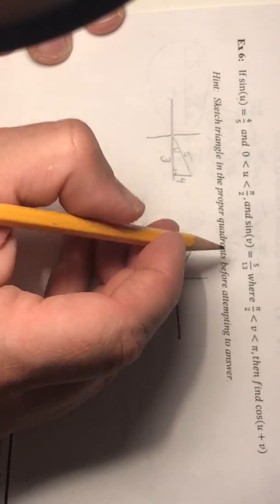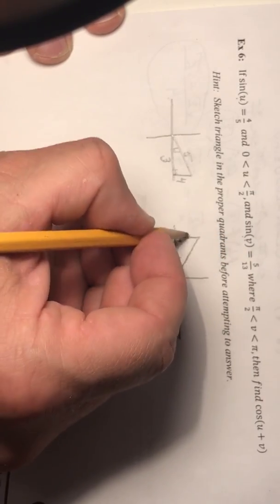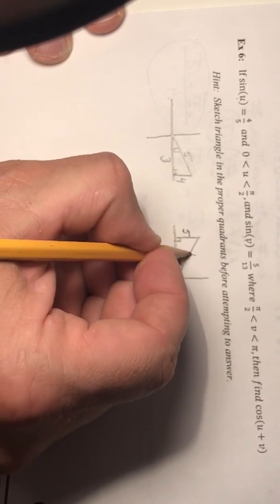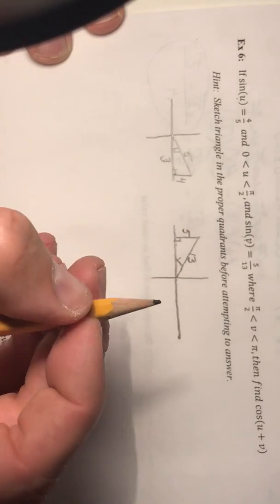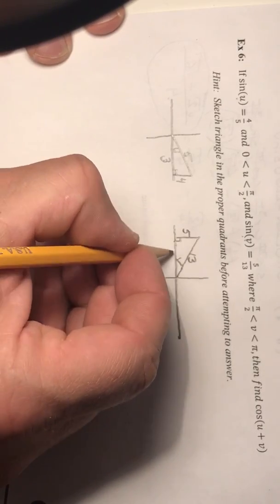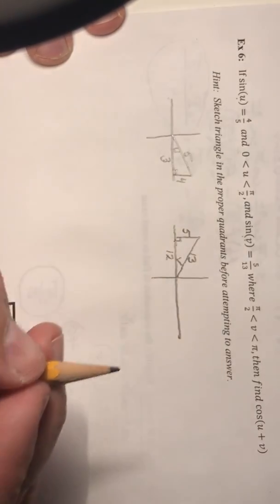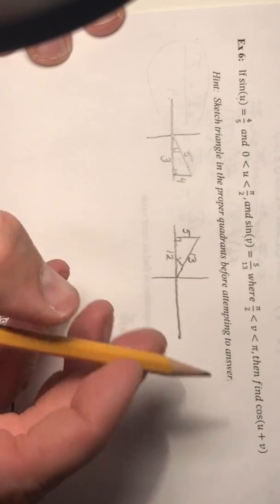The sine is 5/13, so that means opposite over hypotenuse, 5/13. You might recognize this one as a triple as well, 5, 12, 13. If you didn't recognize them as a triple, just use the Pythagorean theorem.